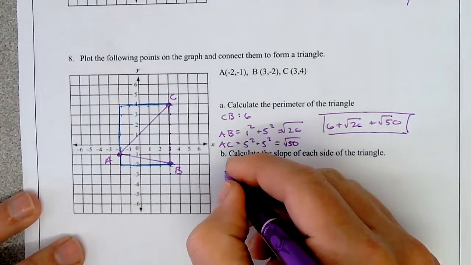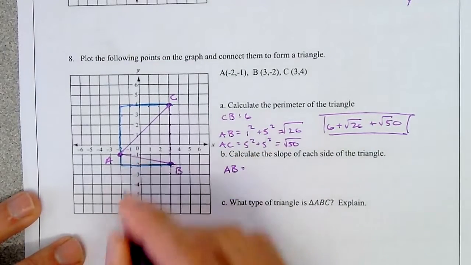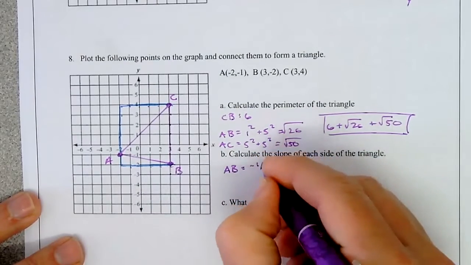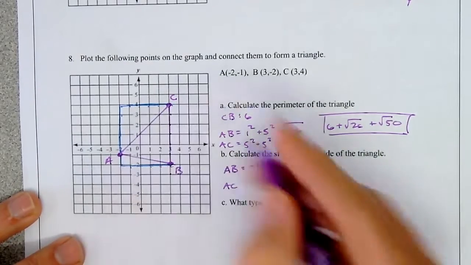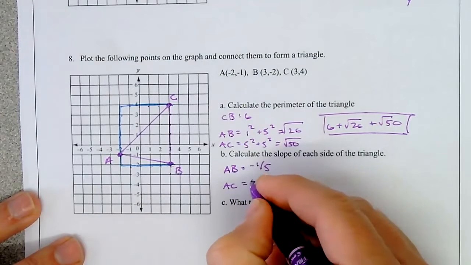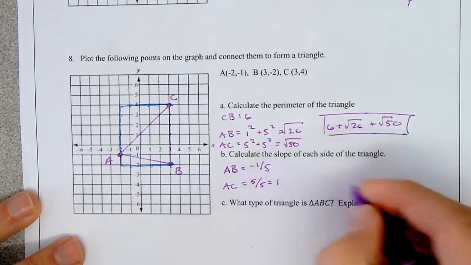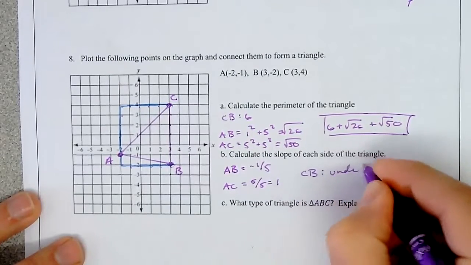Calculating the slope. AB is down 1 and to the right 1, 2, 3, 4, 5. So that's -1/5. AC is up 5 over 5, which is just 1. CB straight up and down is undefined.